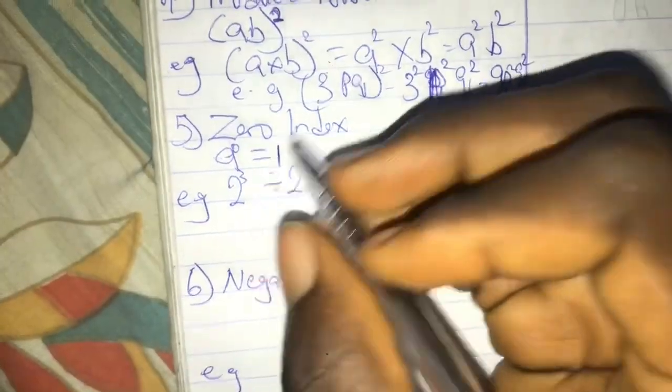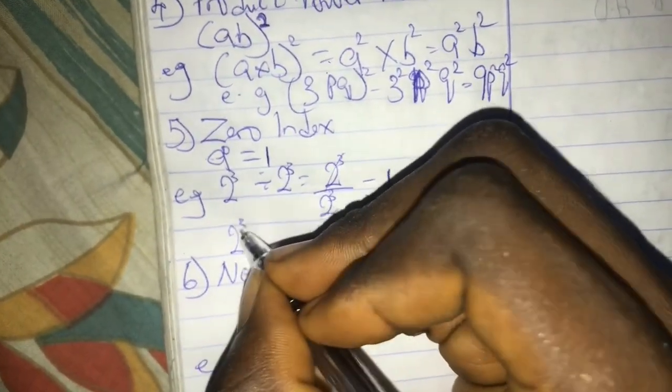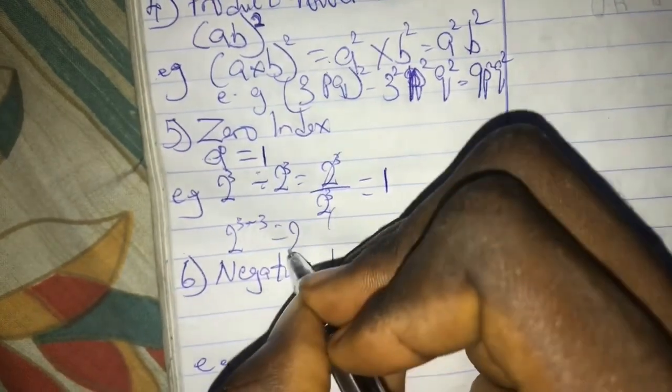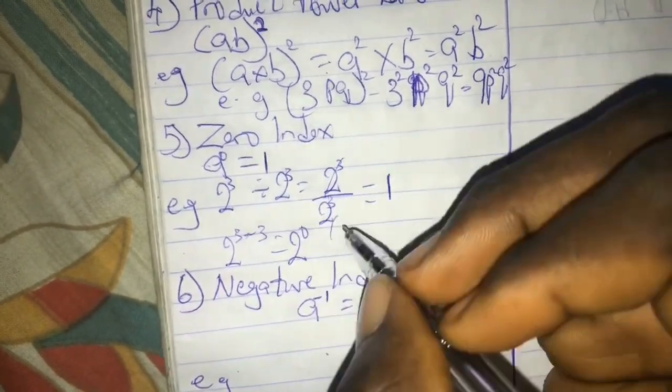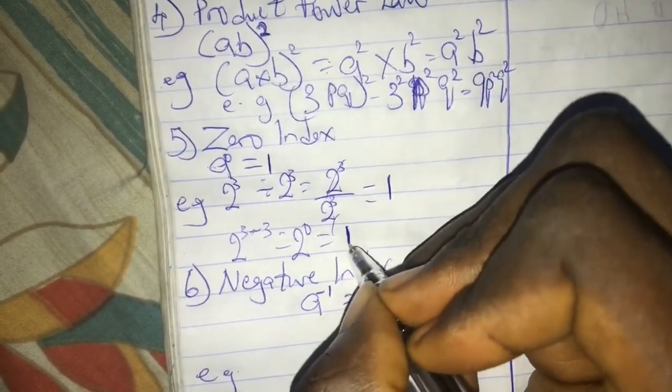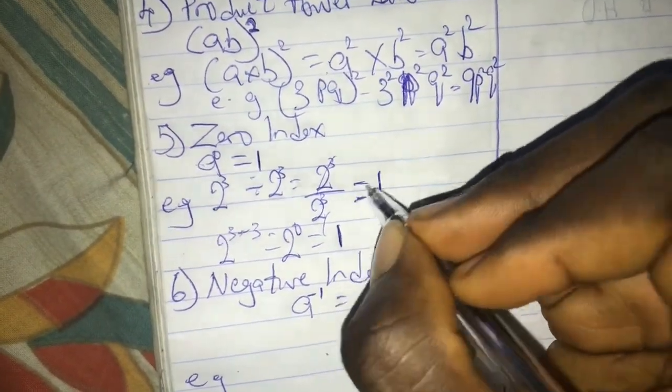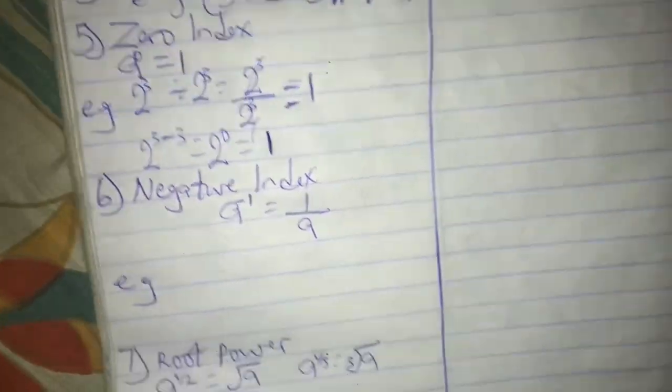Alright. So remember, if you apply the division law, this is 2 to the power of 3 divided by 2 to the power of 3, which will give us 2 to the power of 0. So that's how we get to know that anything raised to the power of 0 will give us 1. Hope you are clear on that. Note, I won't take much of your time today.